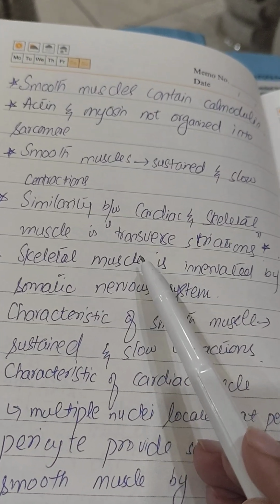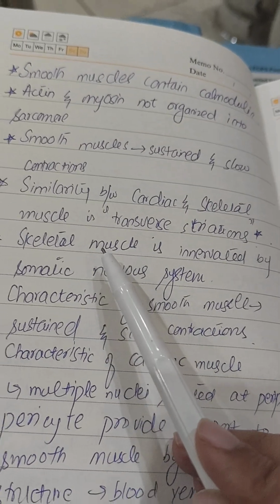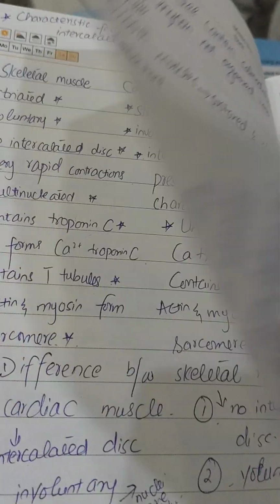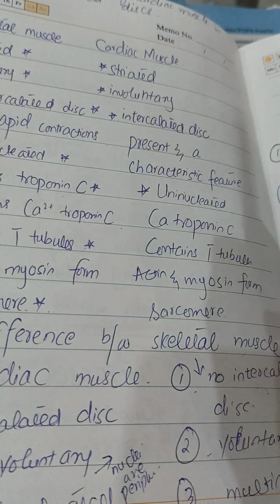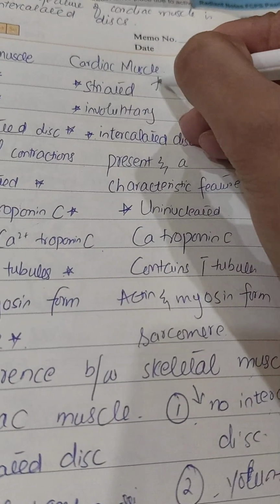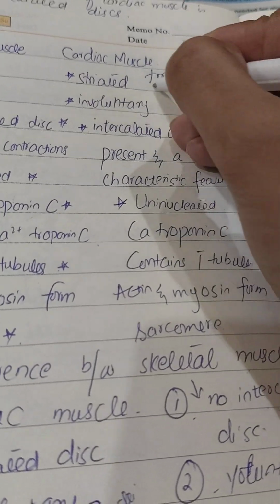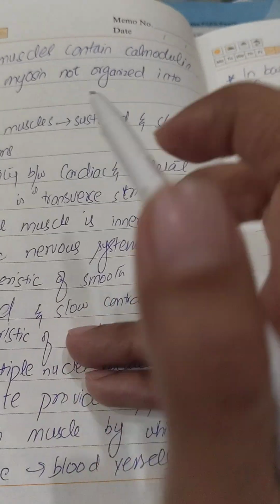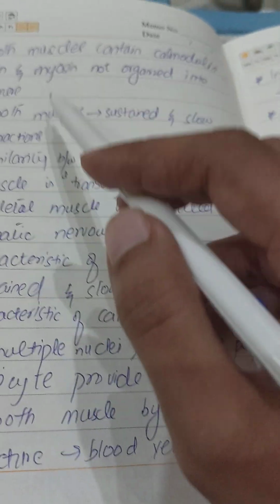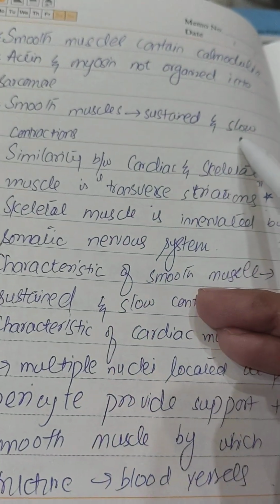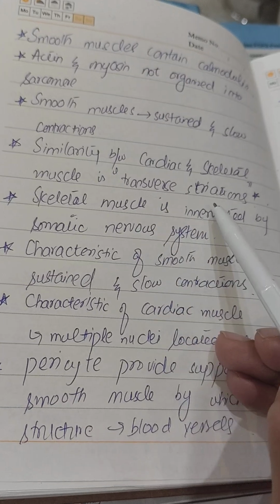Skeletal muscles are striated, cardiac muscles are striated, and the striations are transverse striations. While in smooth muscles, there are no striations. Smooth muscles have sustained and slow contractions.